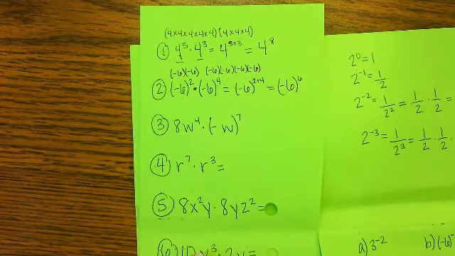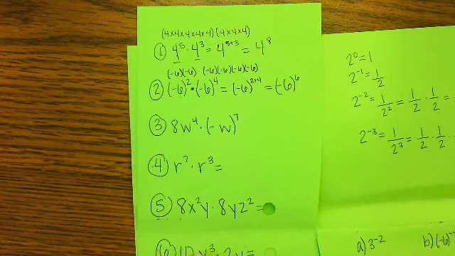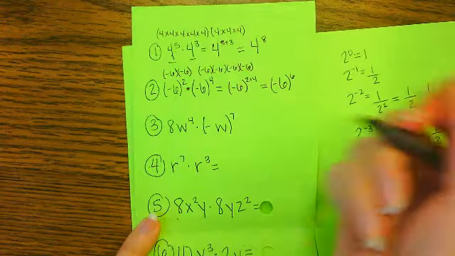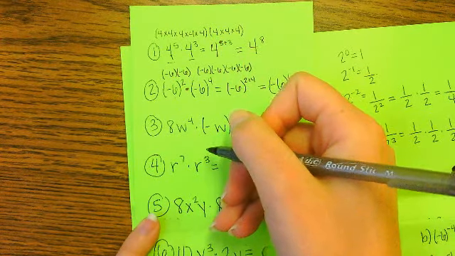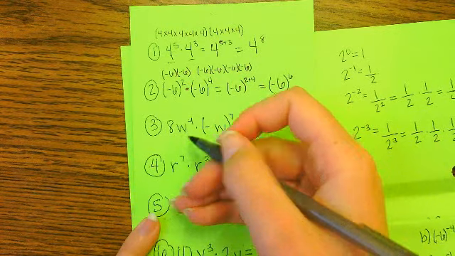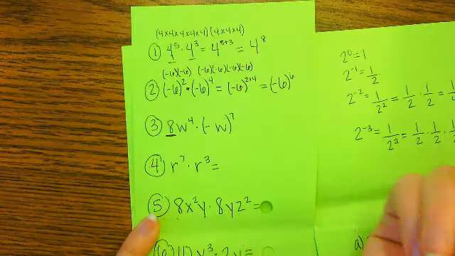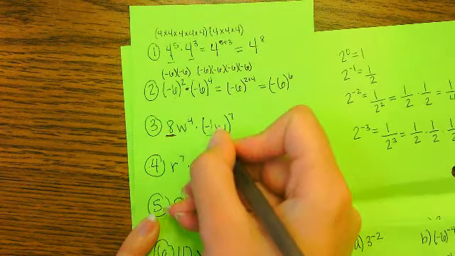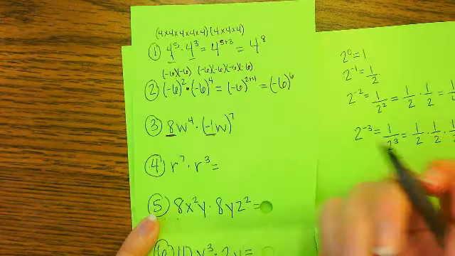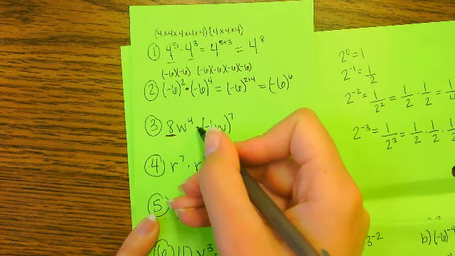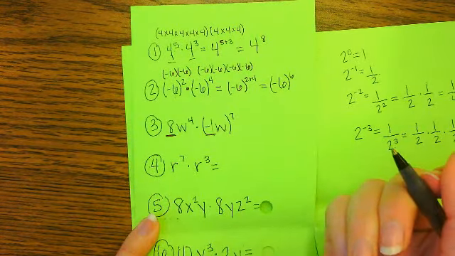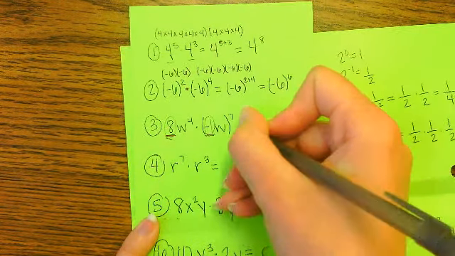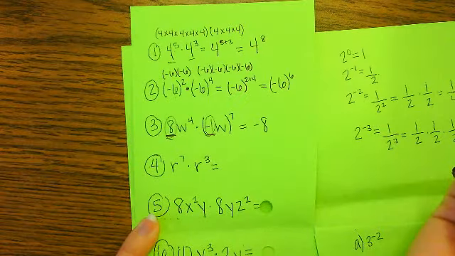Number 3 has some of the same bases and then some different bases. What part of this is the same? The W part. The part that's not the same would be the coefficient. 8 is the coefficient for the first term, and then a negative 1 is the coefficient for the next one. For this, since this is a multiplication problem, you actually do need to multiply the 8 and the negative 1 together, and that would give you negative 8.